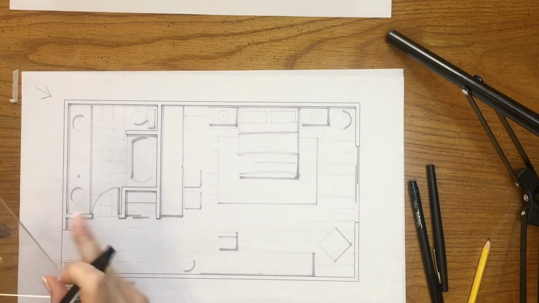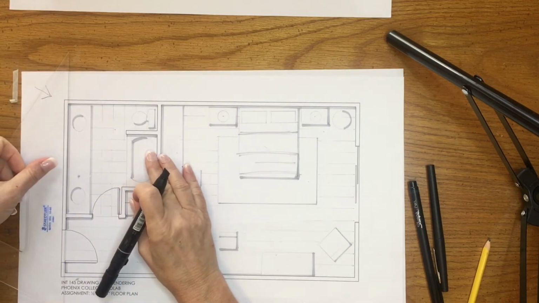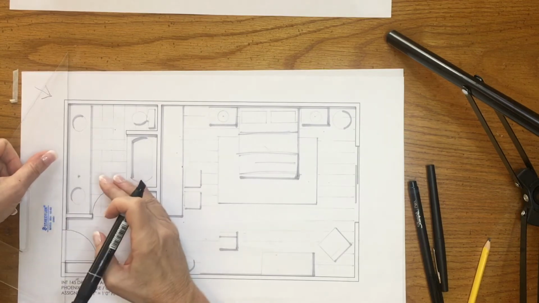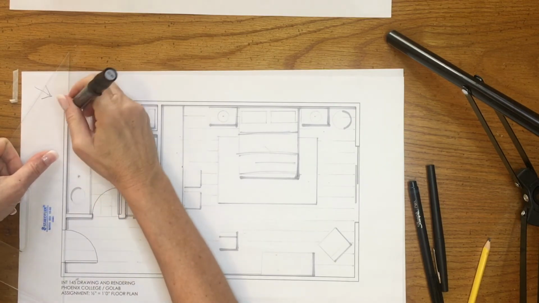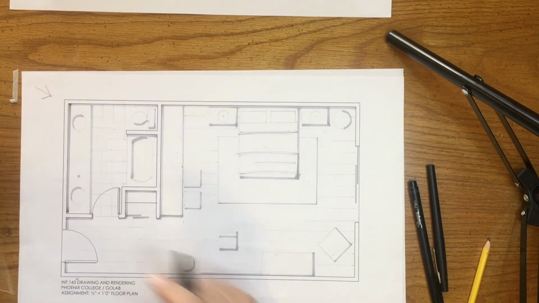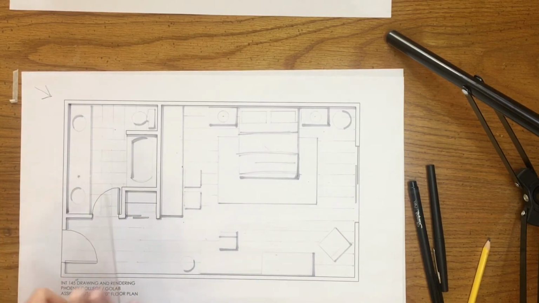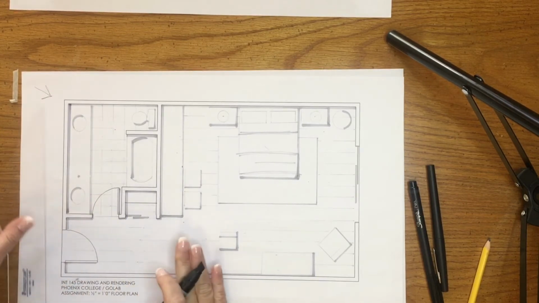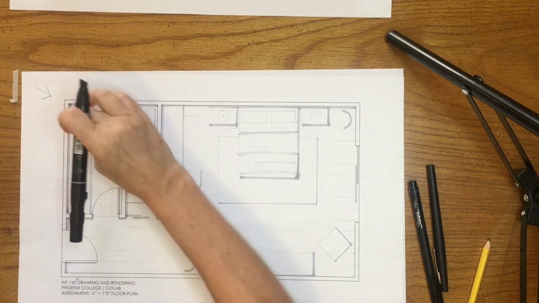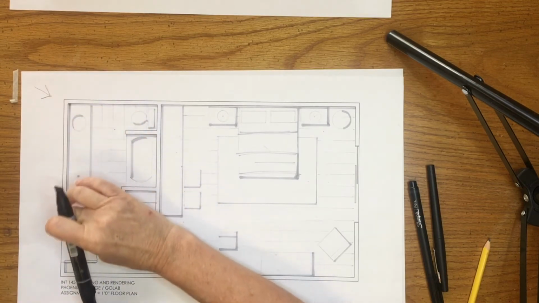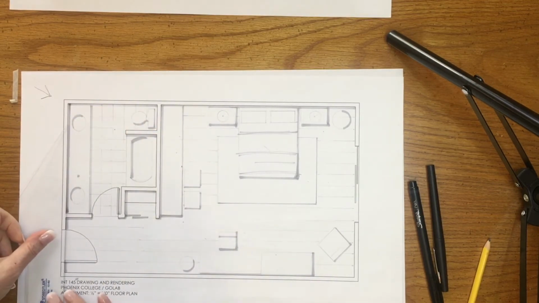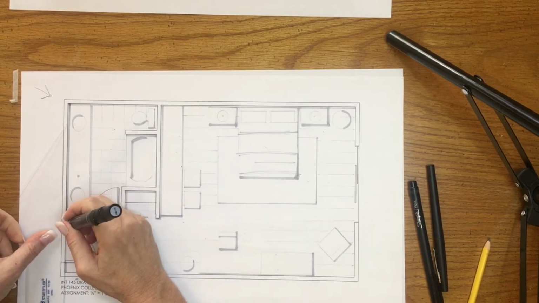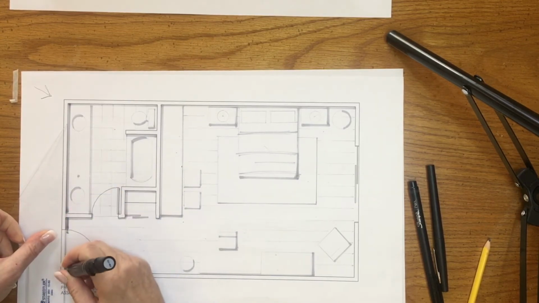I'm allowing the straight edge to protect the white of the page. So I want to keep this nice and clean and white. I'm pressing down pretty hard on my paper, and then I'm quickly adding that.